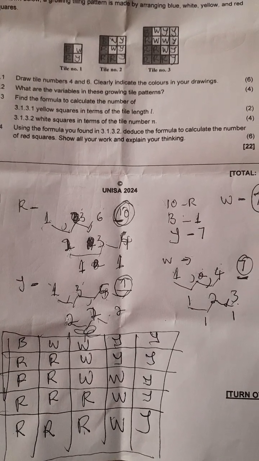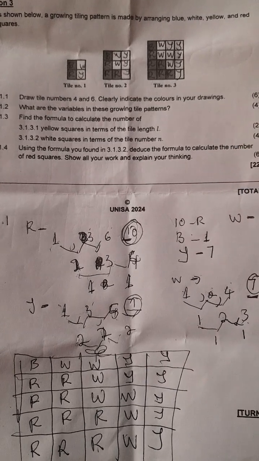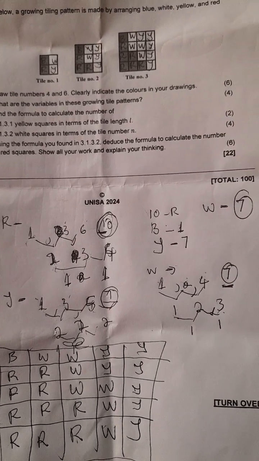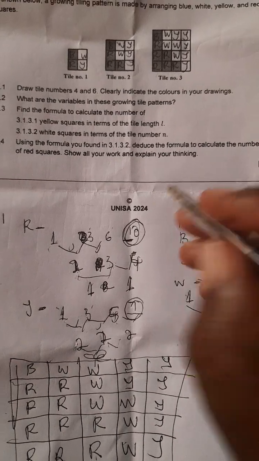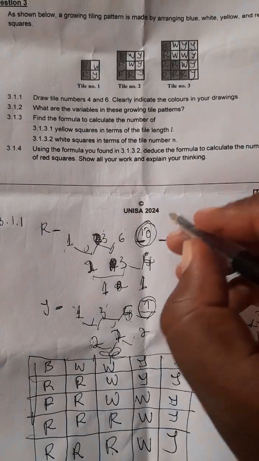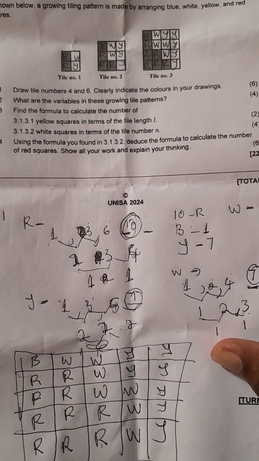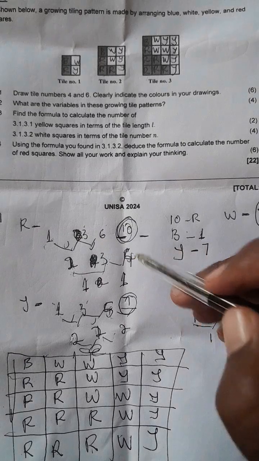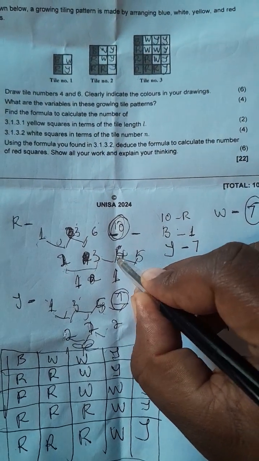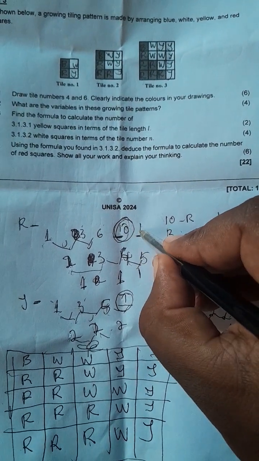So that's how you can grow your tile number 4, and also your tile number 6. To get tile number 6, you gotta be wise here. I've shown you how you can work out 3.1.1. Now I'll show you how we can work out tile number 6, but you yourself will draw tile number 6, right? So we said that here it keeps increasing by 1. 4 plus 1, that will be 5. 5 minus 4, that will be 1.